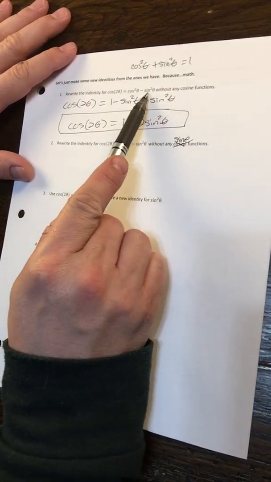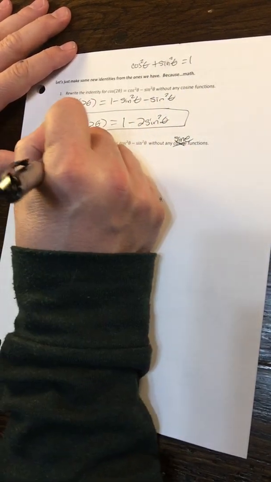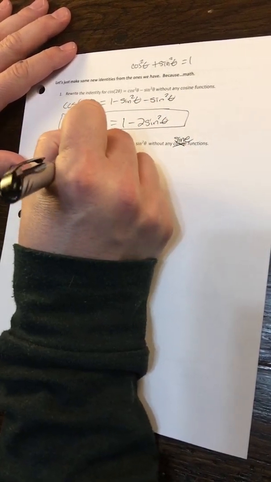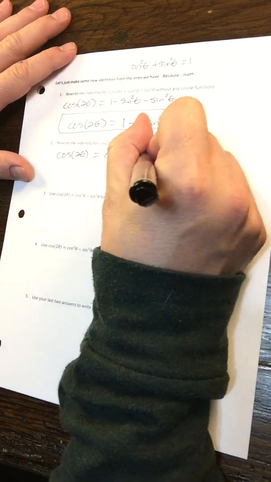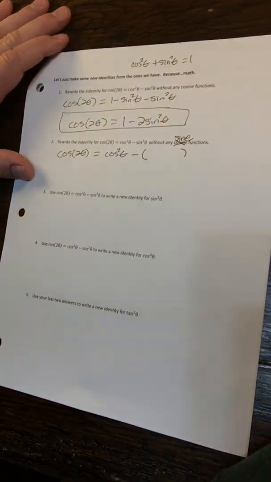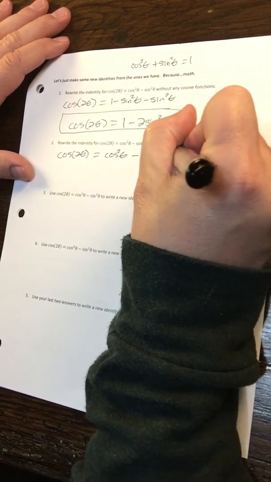Instead of that sine, I want sine squared to be 1 minus cosine squared. So look how it starts. I have cosine of 2 theta. I got to put something in parentheses here this time. I don't want sine, so I'm going to leave cosine squared the way it is. But then I go minus, and I have to put in parentheses, instead of sine squared, 1 minus cosine squared theta.